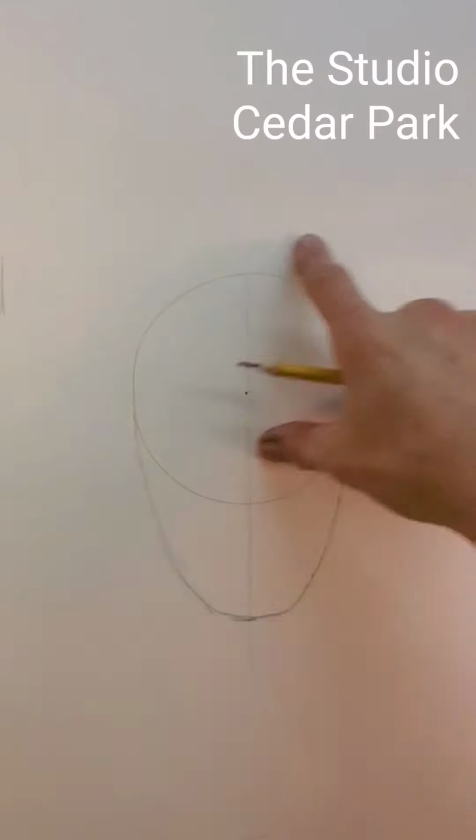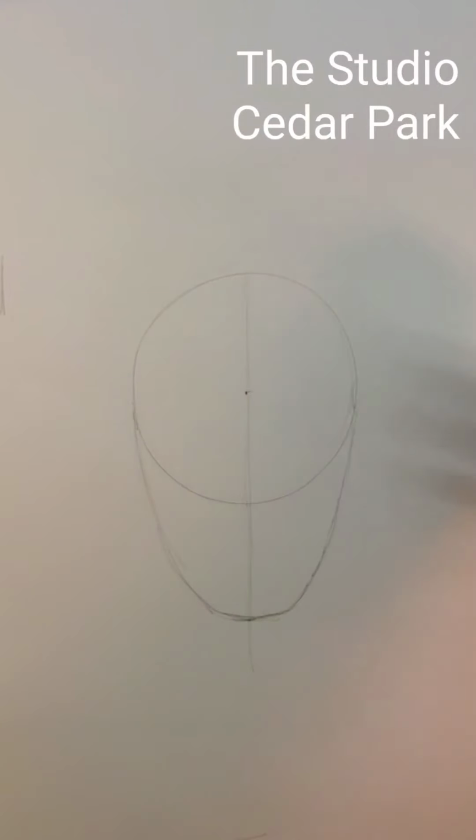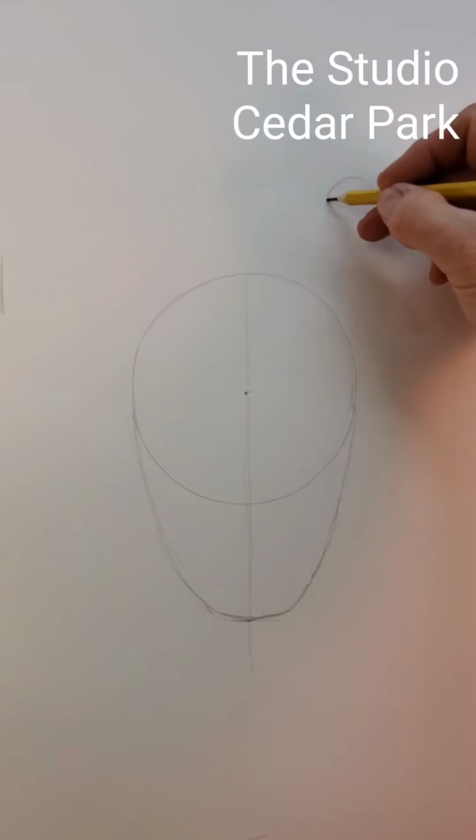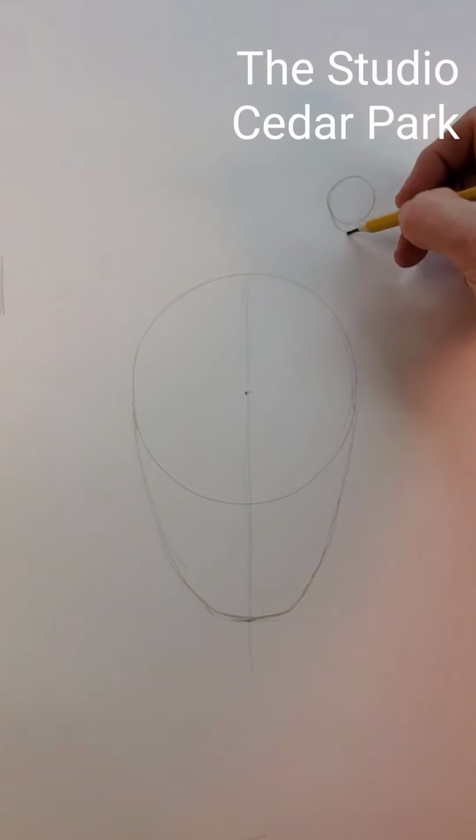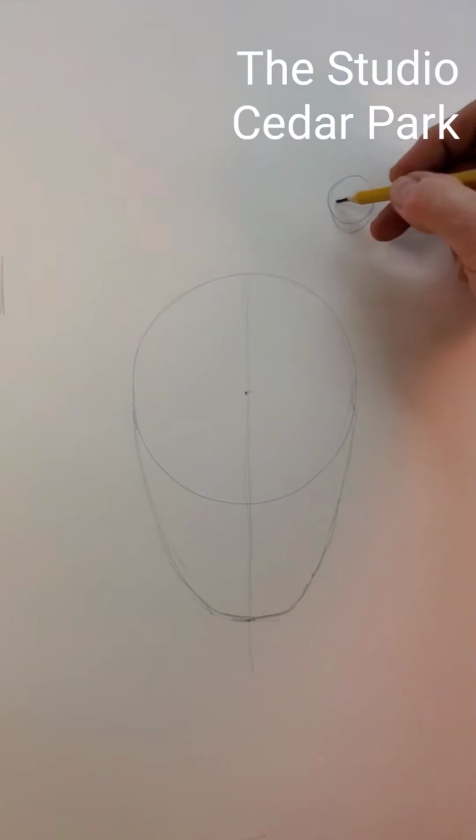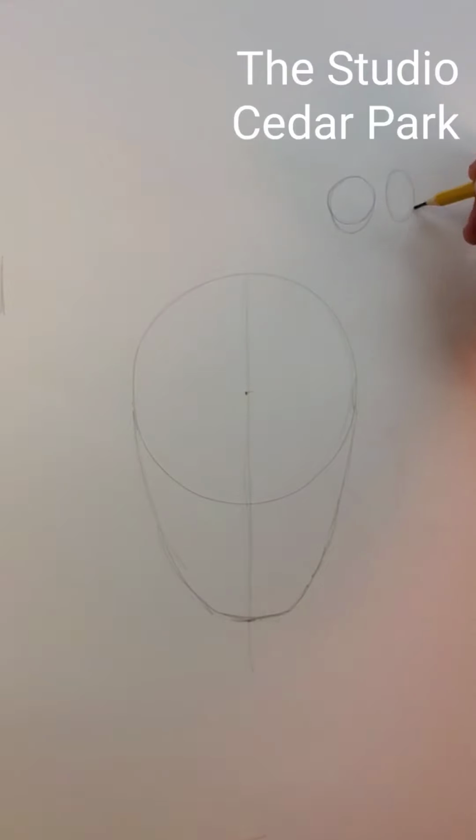Now, like I said, this is just the average shape of the head. There are a lot of people that have heads that are much rounder when you compare the length to the width. And there are people that have rather long faces. So as you're drawing someone, you want to establish the shape of their head first.